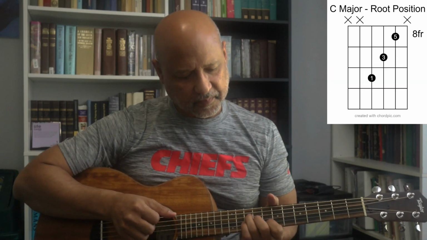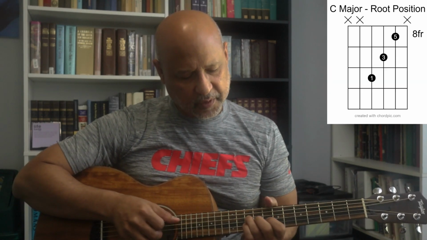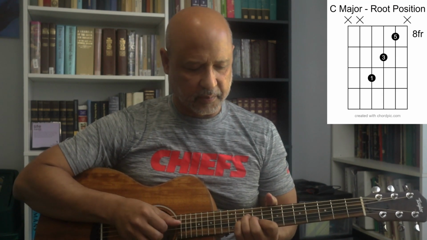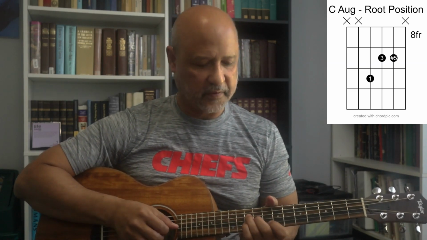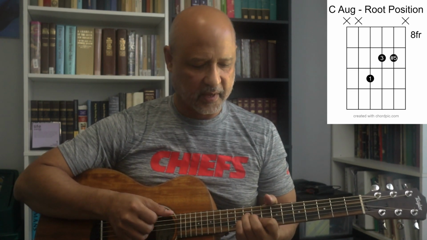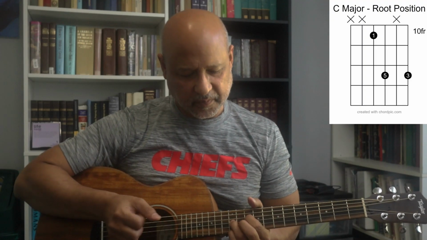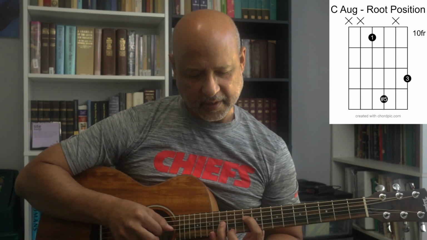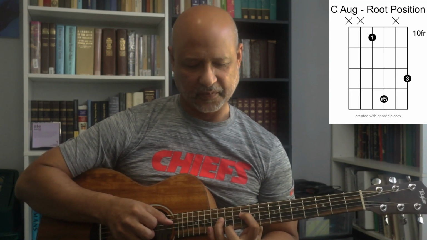Let's try this one right here. Okay, we have root, third, fifth, whoops, and there is our augmented triad by simply sharping the fifth, raising it up a half step on the guitar. That's what sharp means. Take this one. And now to get that, I've got to raise this fifth. That is an interesting sounding chord. I like it.